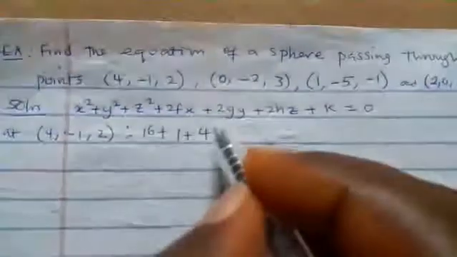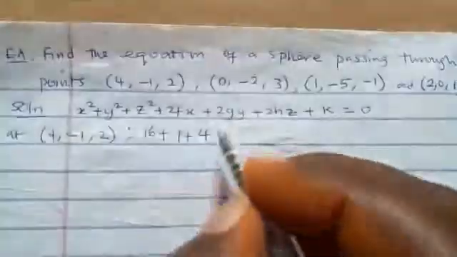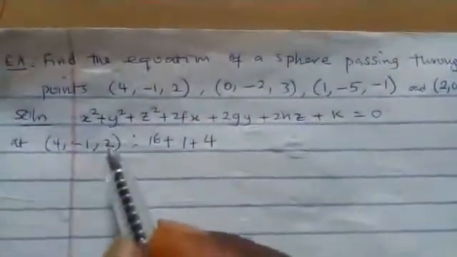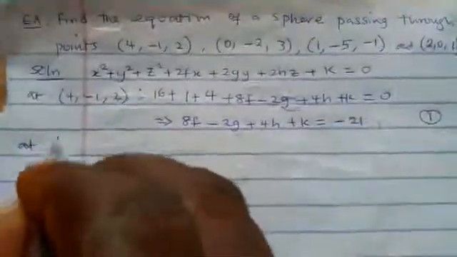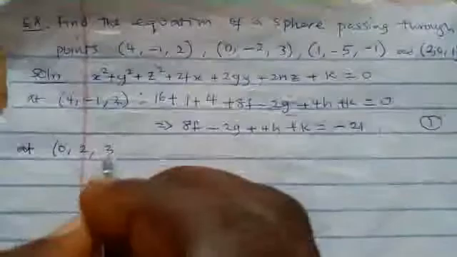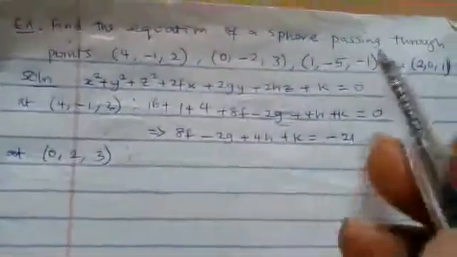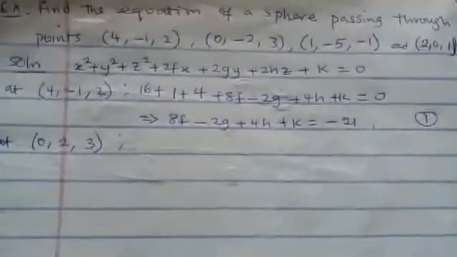Now, this is 2fx, and we just put, anywhere you see x, put it to be 4, y to be this, z to be this. So let's do that, and we are going to get this. By the time we simplify, you are going to get this one. So we do the same thing for this point at 0, 2, 3. I'm going to pause the video now and substitute all these points to save time, and that will give me the following.